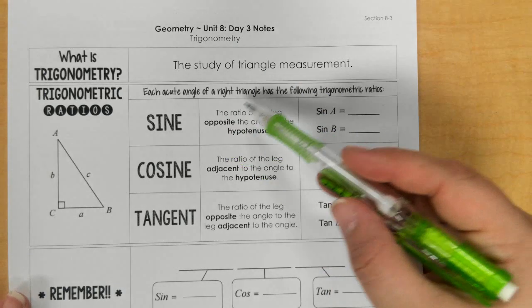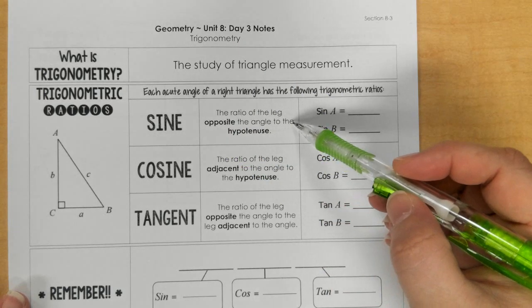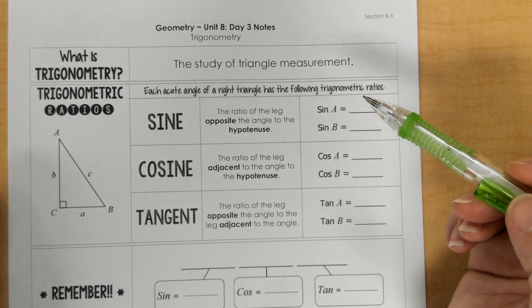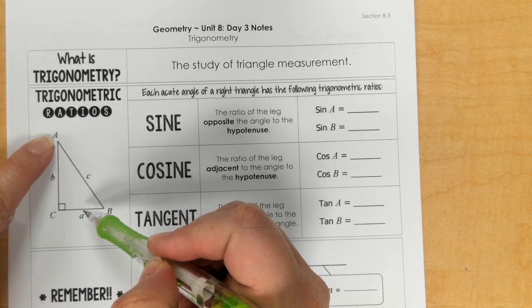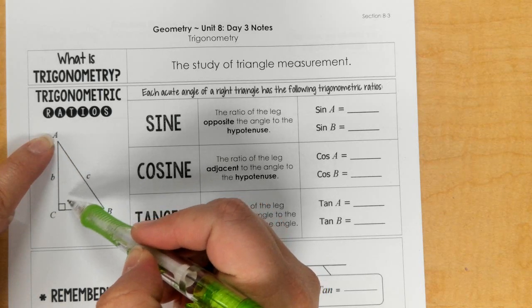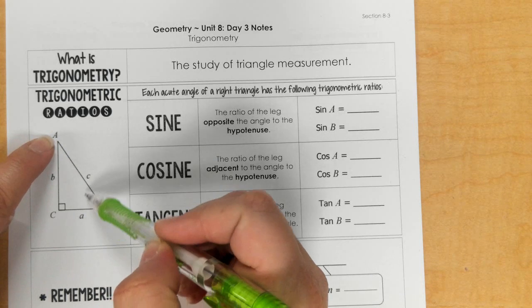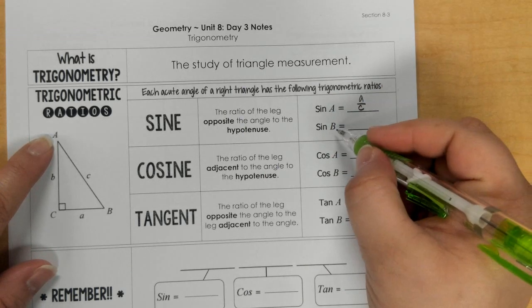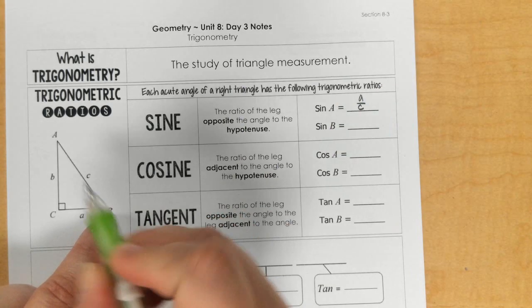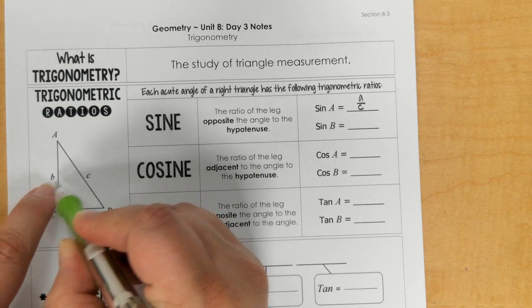For sine, you use the ratio of the leg opposite the angle to the hypotenuse. If I look from angle A, I would look for the opposite side, which is a, and the hypotenuse, which is c, because it's across from the right angle. So from angle A, sine would be little a over little c. From angle B, the opposite is little b, and then the hypotenuse, so b over c.